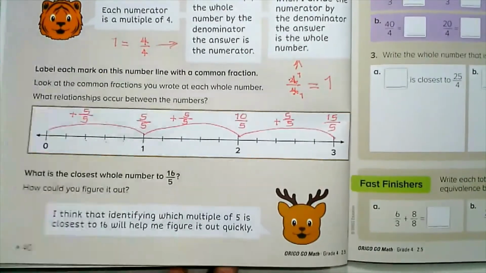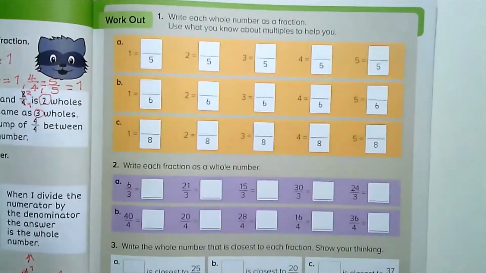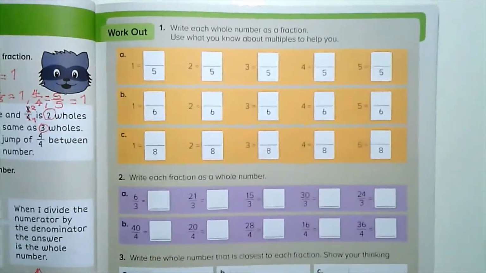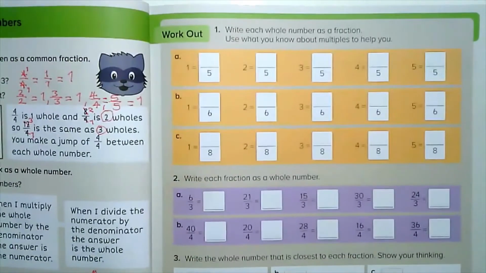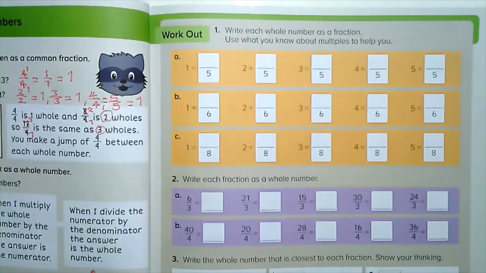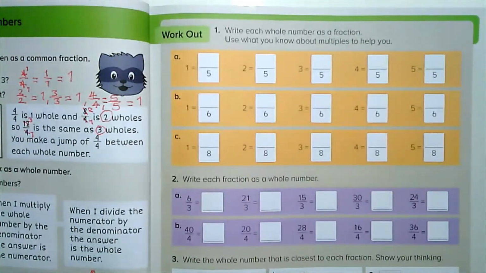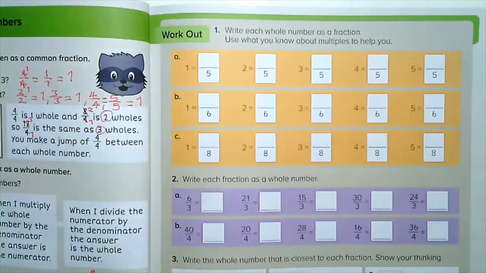Now let's go on to the workout. Number 1, write each whole number as a fraction. Use what you know about multiples to help you.